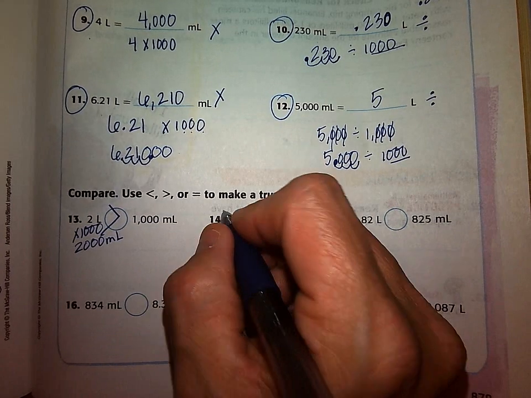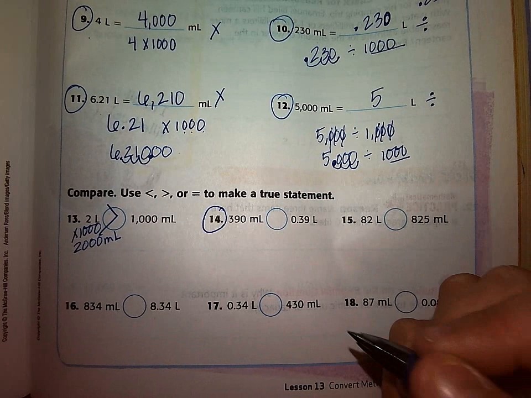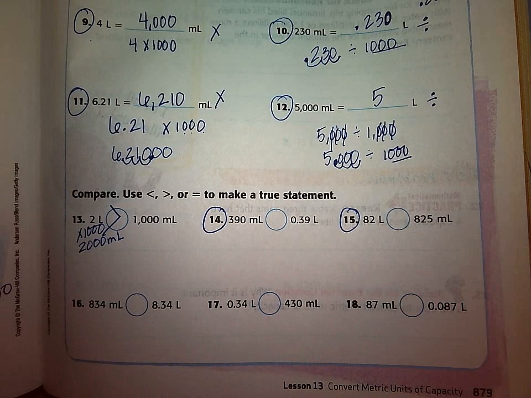Do number 14 for me. Try to do number 14 and 15, and then come back and check your work. 14 and 15.